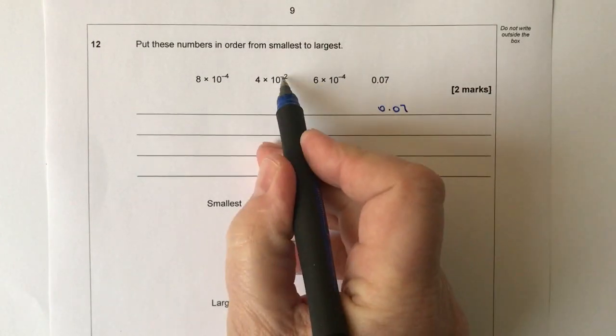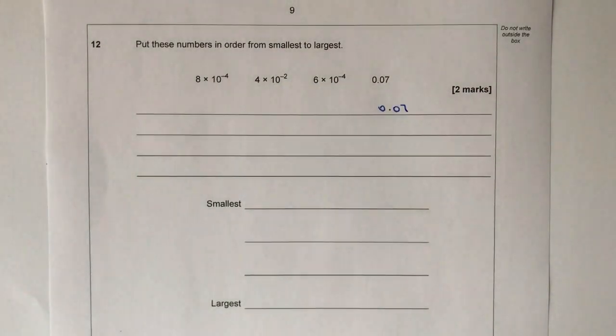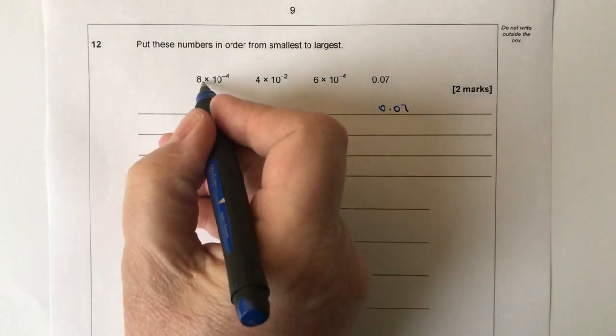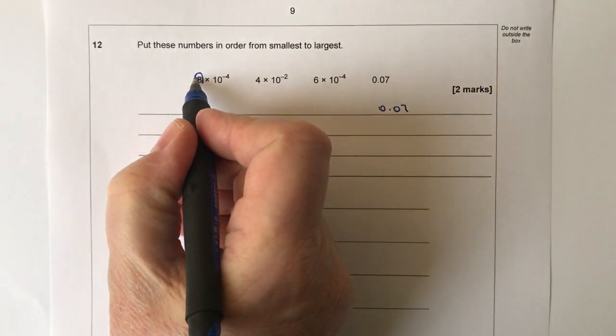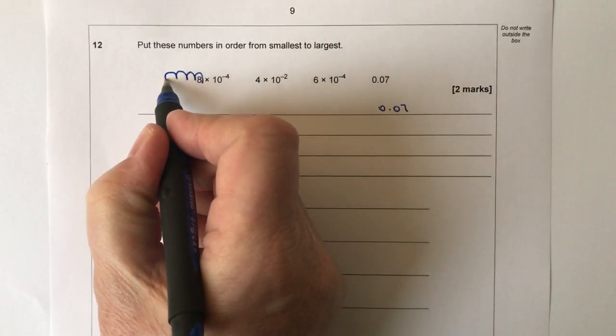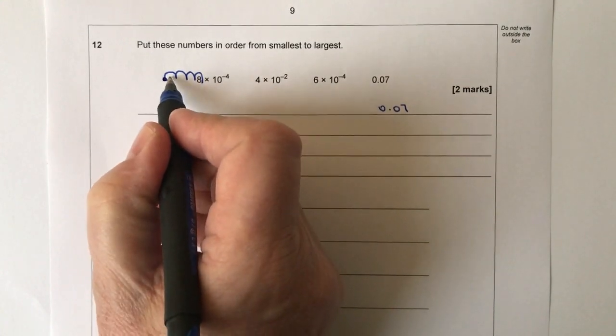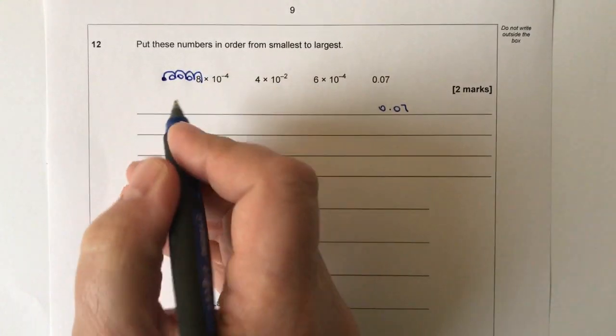What these negative powers tell me is the decimal point has been moved along towards the left. So if this is 10 to the minus 4, the decimal point currently is there. Well, I'm going to move it 4 places. That's 1, 2, 3, 4. So the decimal point now ends up there, and I need to put a few zeros in place.